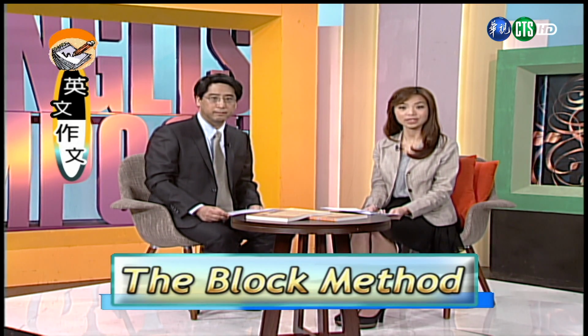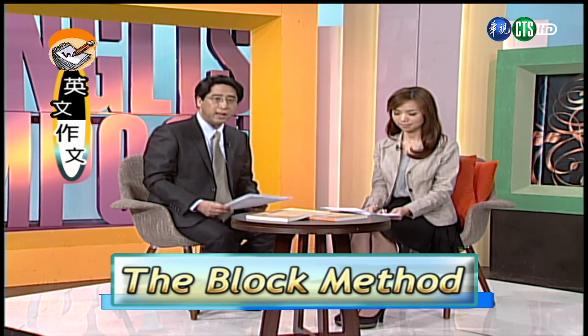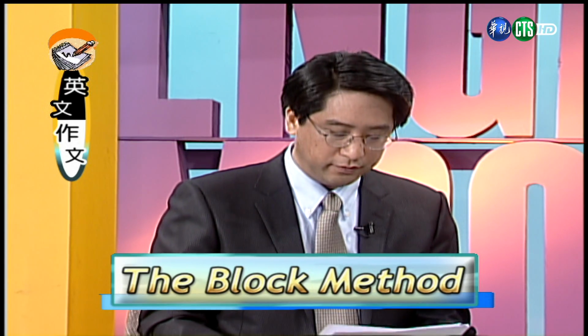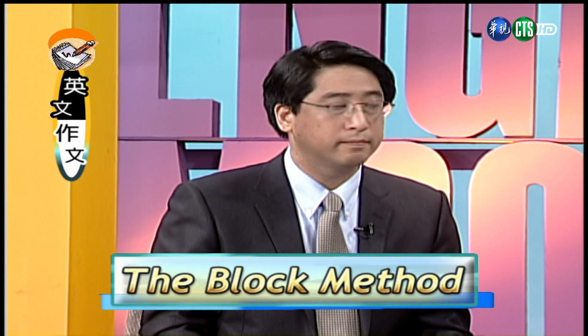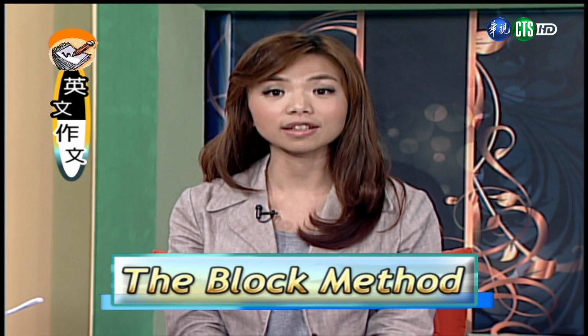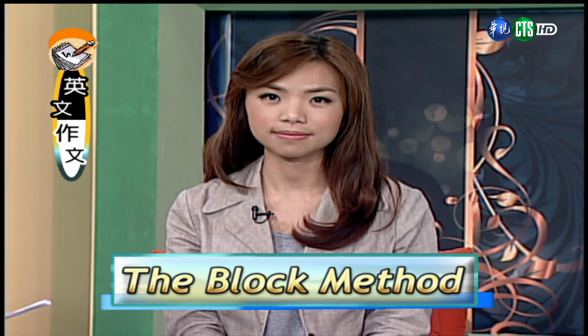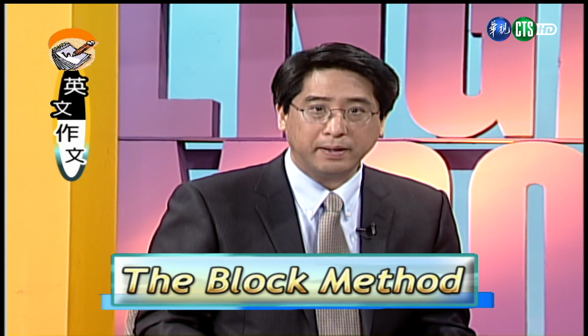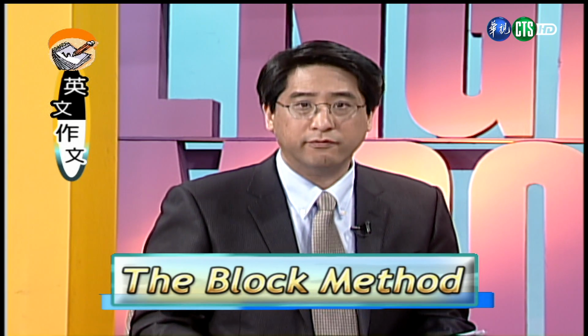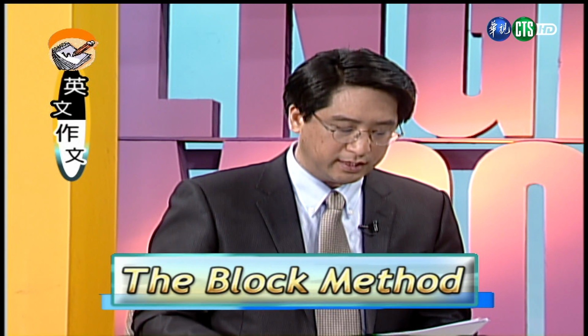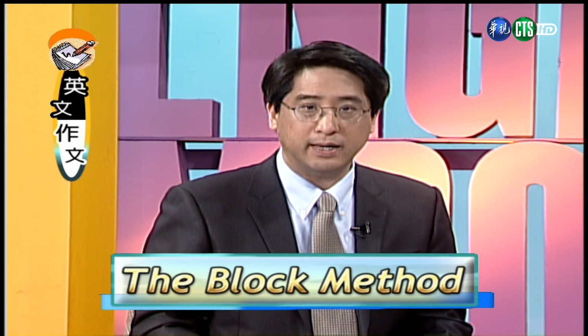And now let's go on and take a look at two methods for organizing a comparison contrast paper in more depth. All right, so now let's start talking about the block method. In the block method, you divide the body of your paper into two paragraphs. And you take all the ideas you have about your first subject and you put them into the first body paragraph. And then you put your ideas about your second subject into the second body paragraph.